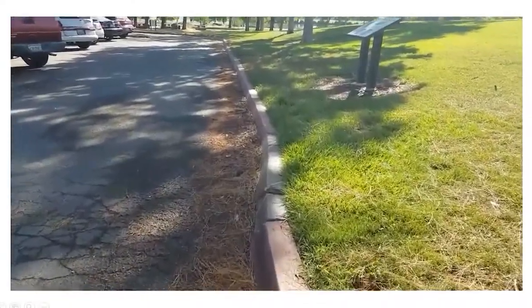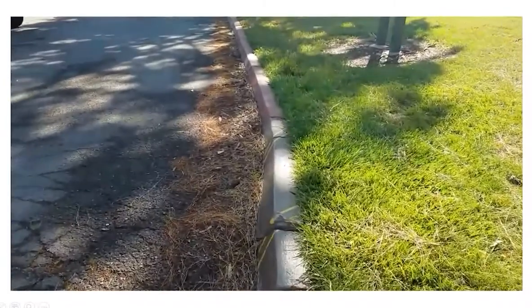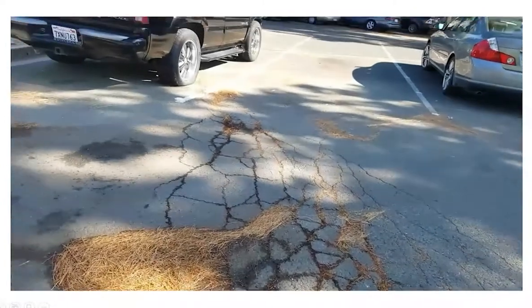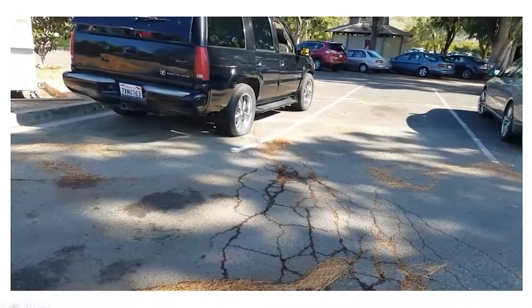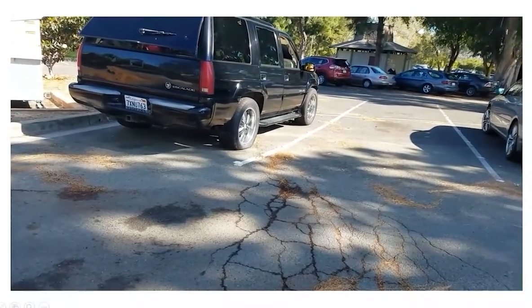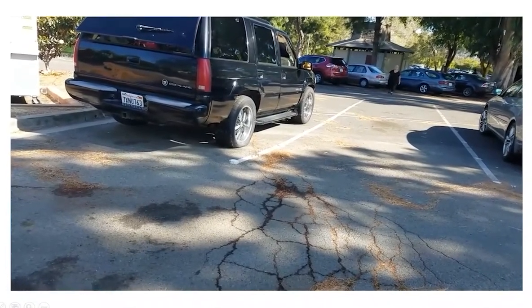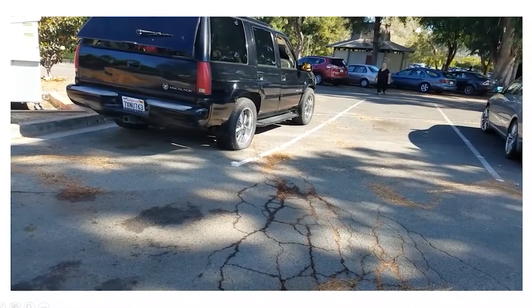And if we look at the bend and we look around, we start to see a lot of cracks. And these cracks are telling you it's part of the Hayward Fault creeping at about 5 millimeters per year.